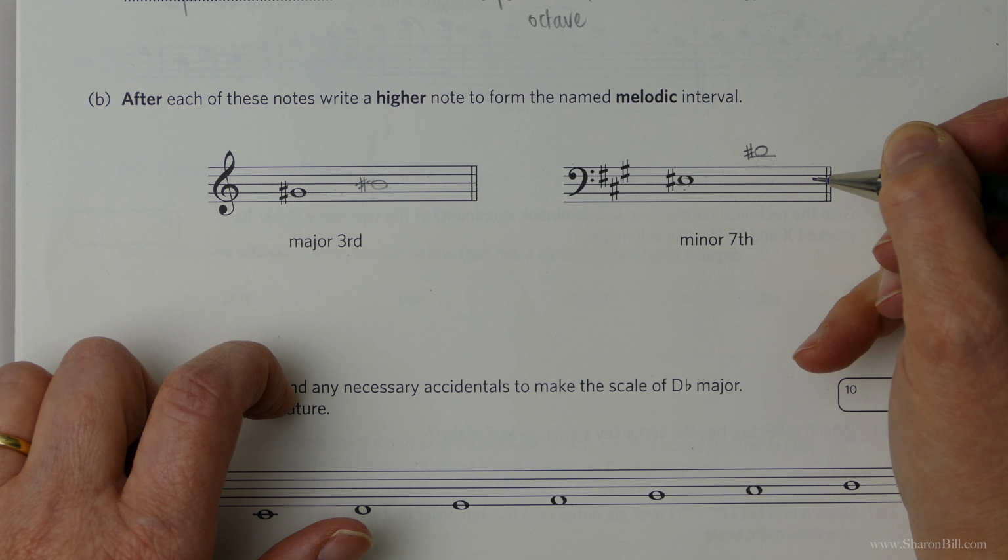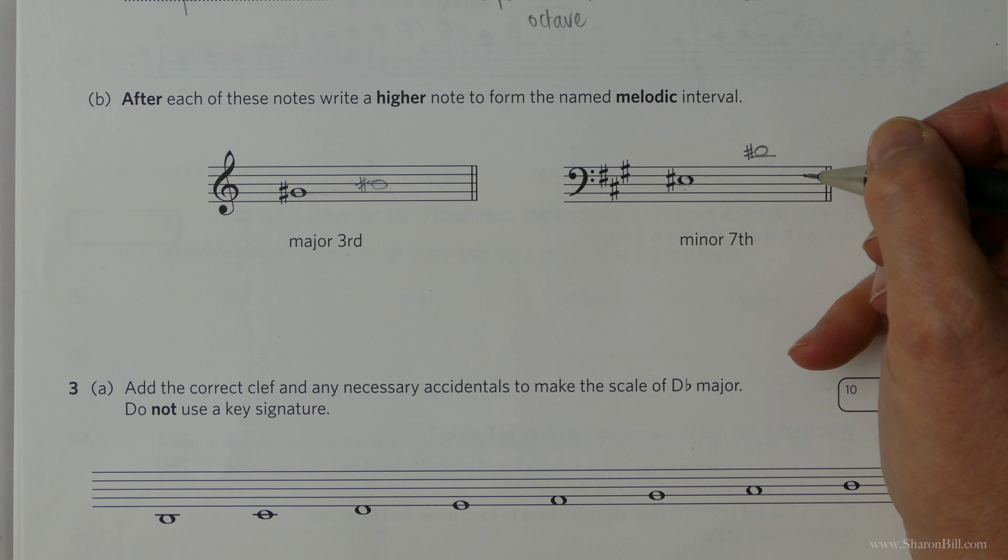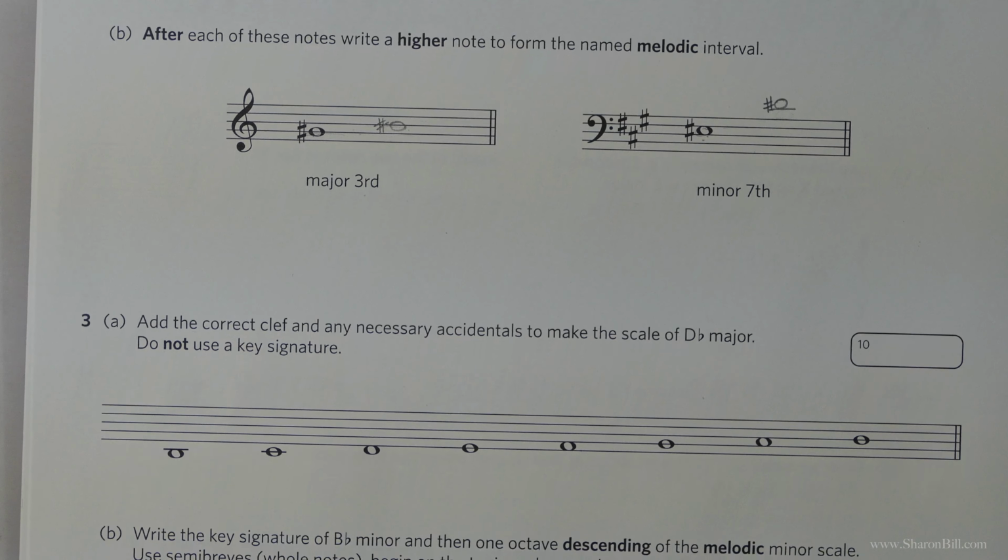So there we go. Let's press on. Let's move on to the next question.